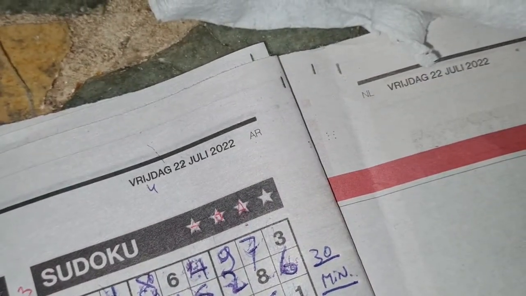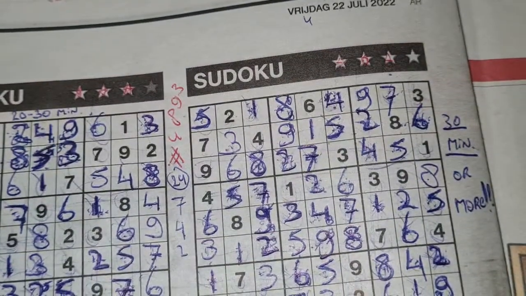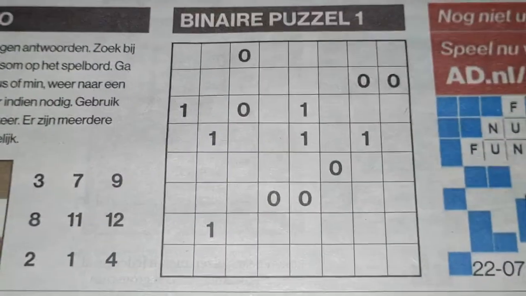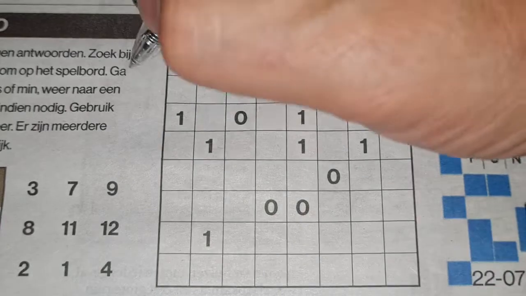Friday, July the 22nd, 2022. I've already solved two puzzles: the 3 stars and the 4 star Sudokus. Two puzzles are left: the tectonic with 4 stars and the binary. It's time for the binary time. Yes, boys and girls, binary time.